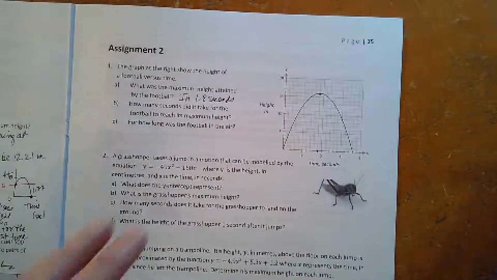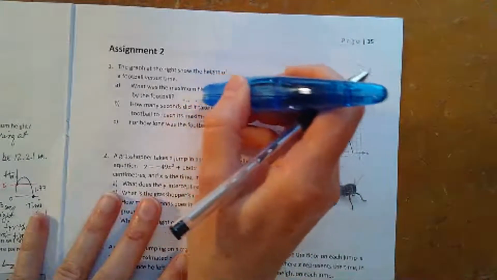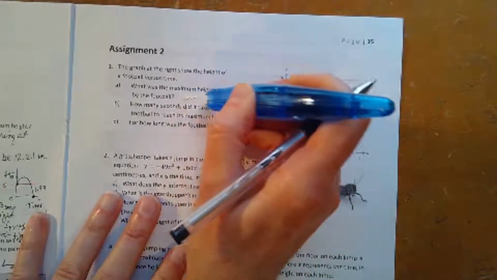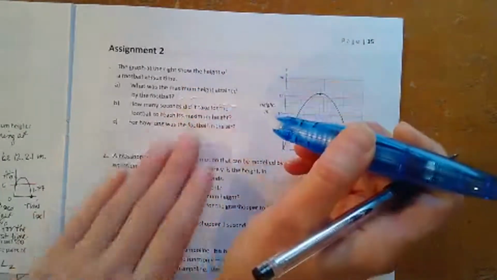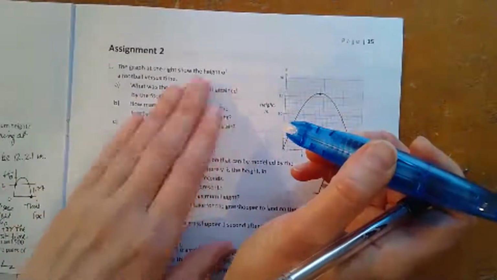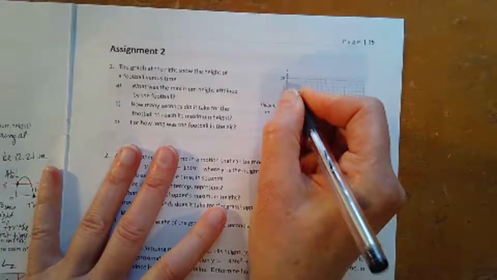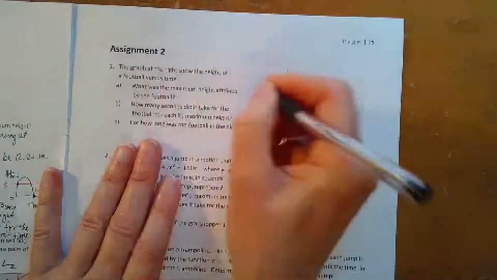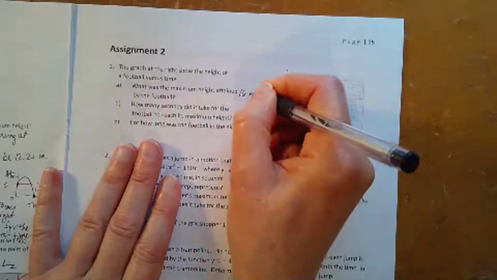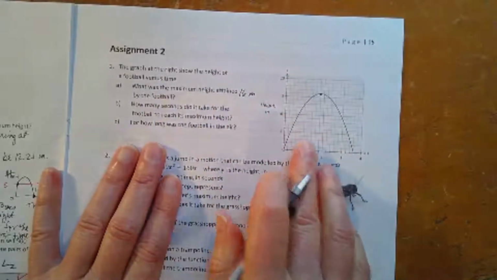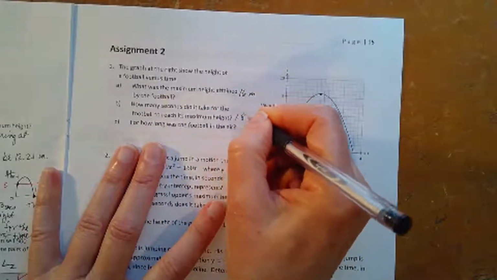Oops, I answered in the wrong place again. Yikes. What's wrong with me? Sorry. What is the maximum height? So the maximum height is 16, 17, 18, 16, right? The maximum height is 16 meters. How many seconds did it take? 1.8 seconds.